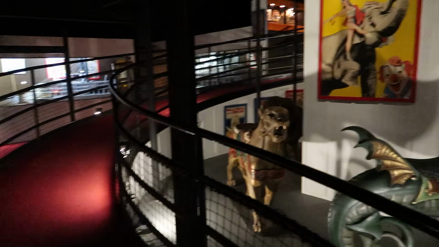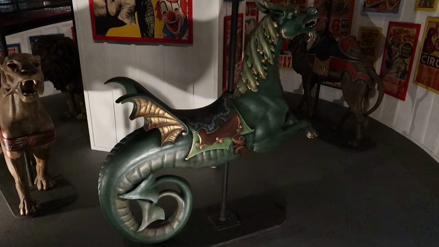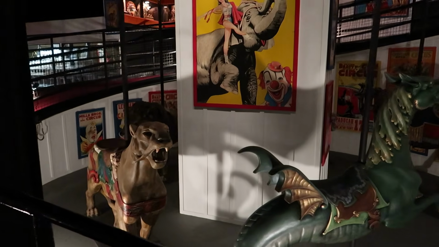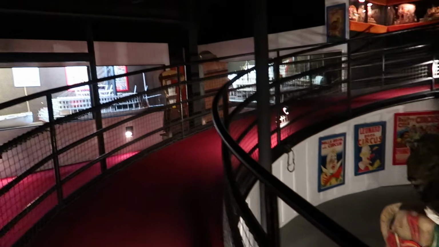We head upstairs, take a quick look at these carousel figures. There's so many carousel figures spread out through the House on the Rock.